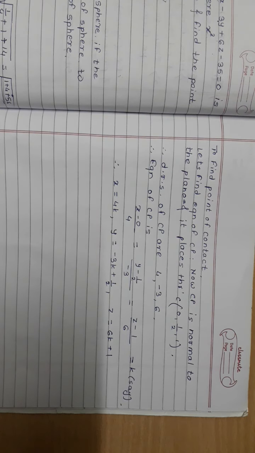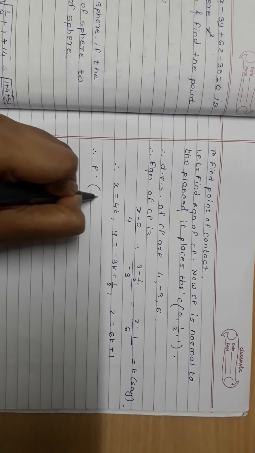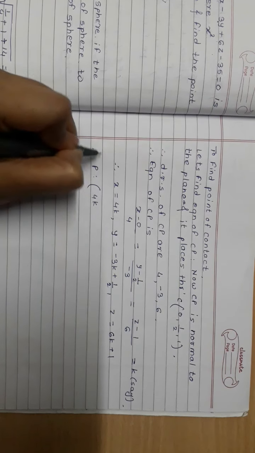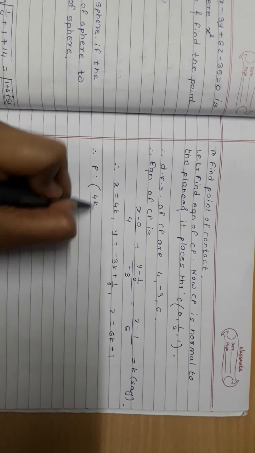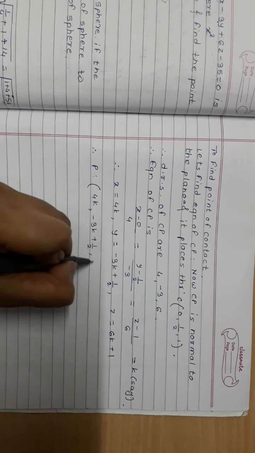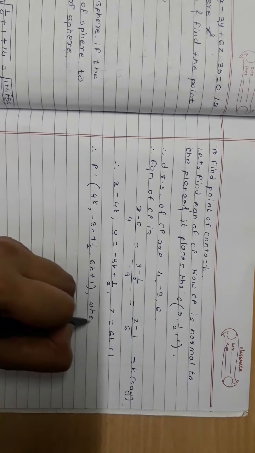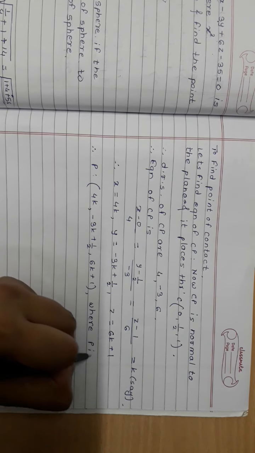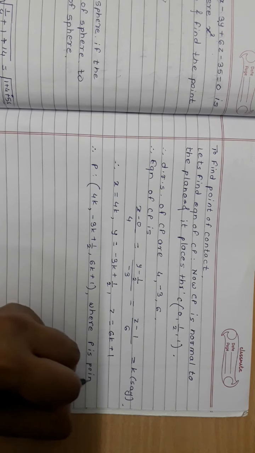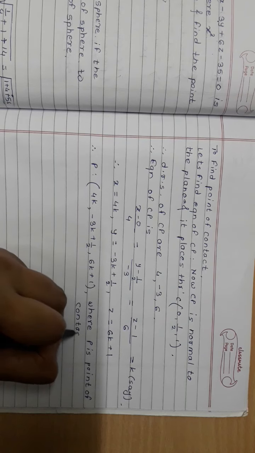So in particular, I got point P also, since P lies on CP. So therefore, coordinates of P directly I can conclude as 4k, minus 3k plus half, and 6k plus 1, where P is the point of contact, right?